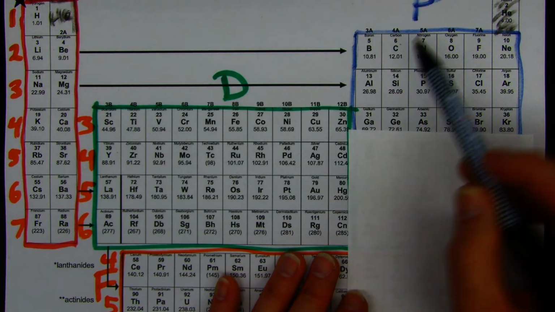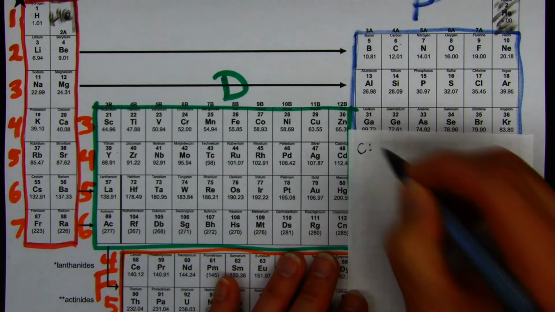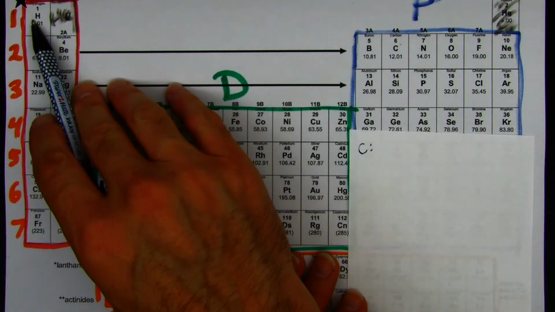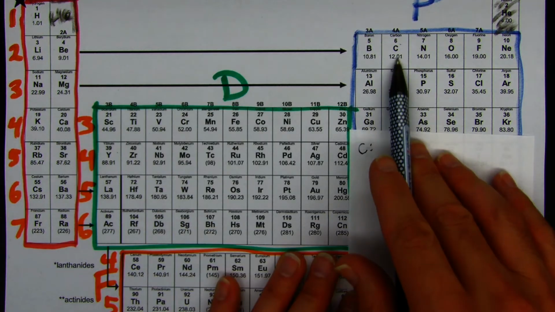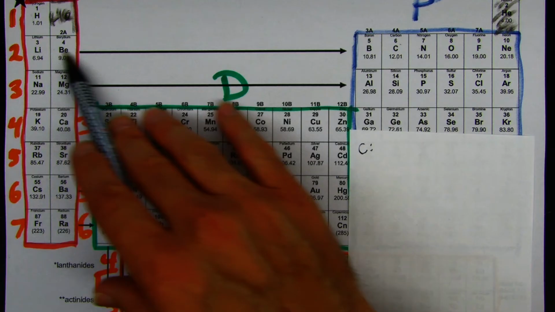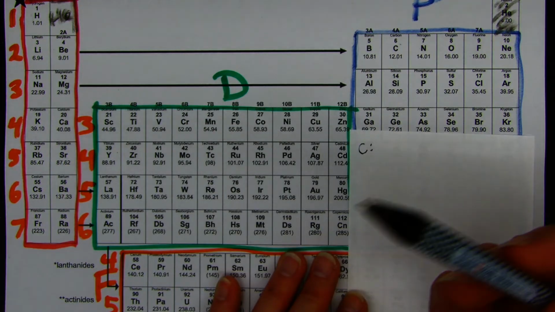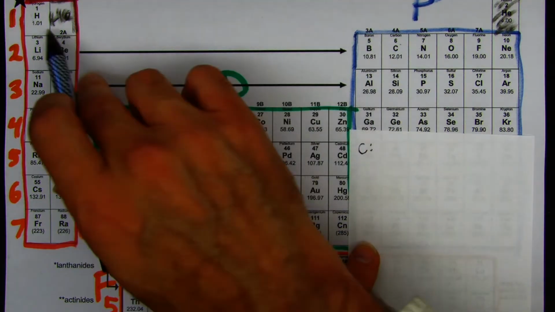Okay, so carbon. So C for carbon. I start at hydrogen. I got to start from 1, and I got to get to 6. So as I'm going through the elements, I am writing down the row, the block, and the number of elements. So I start here.